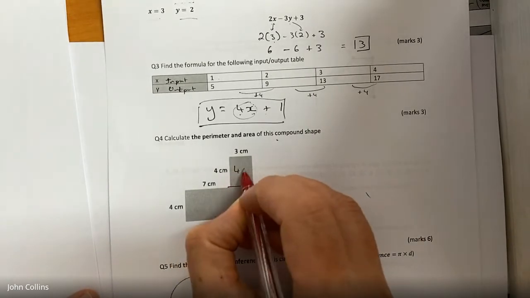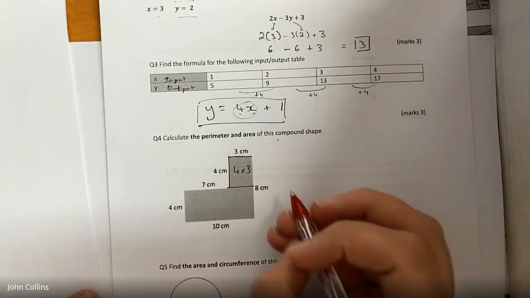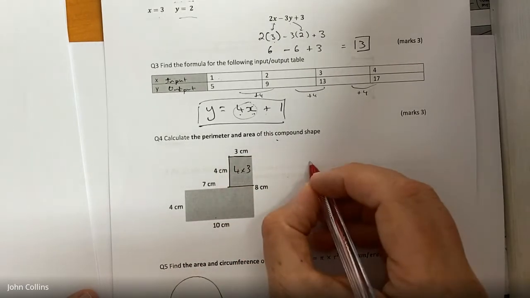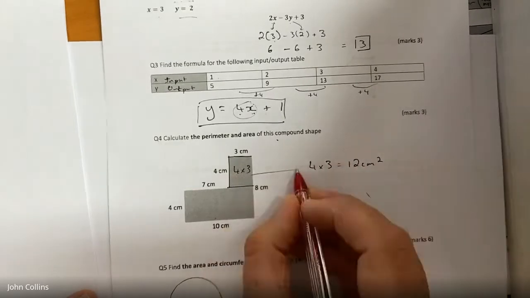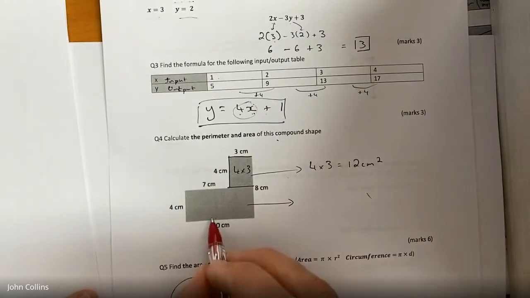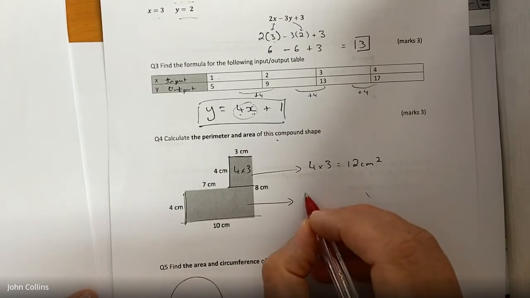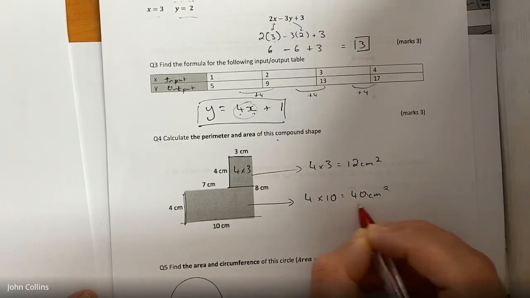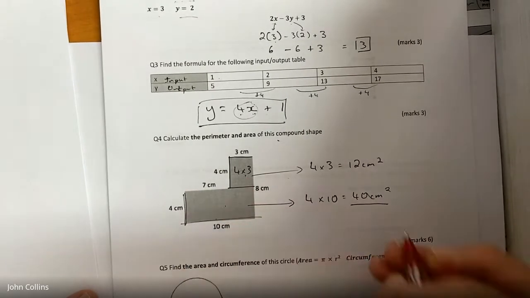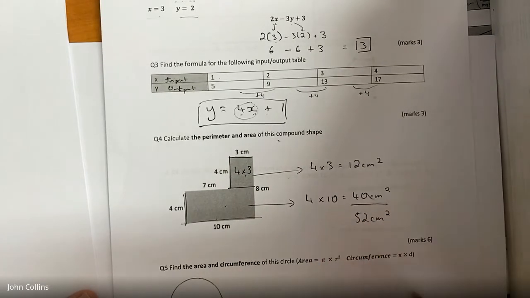This top one is 4 times 3. The width is 4, the length is 3, or whichever way you want to say it. So 4 times 3 gives 12 centimeters squared for this top bit. The bottom bit has a width of 10 and a length of 4. So that's 4 times 10, which gives 40 centimeters squared. I combine them to get my composite shape, 52 centimeters squared.